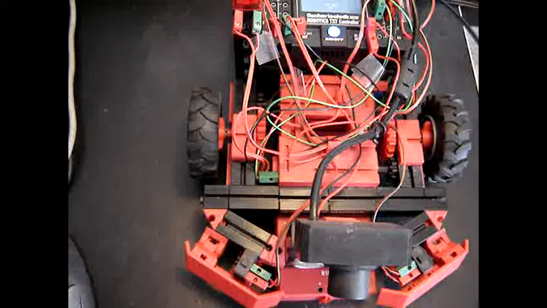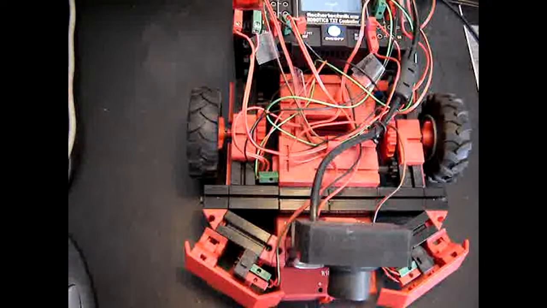So from one of the terminals I just start the discovery Python program as I've done before. Camera is connected.